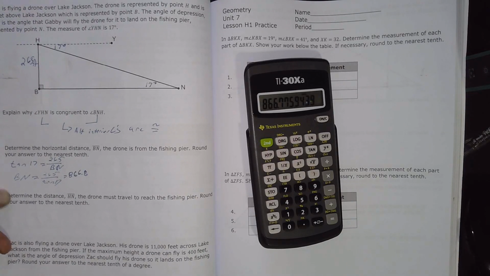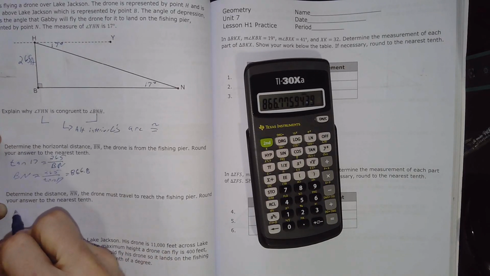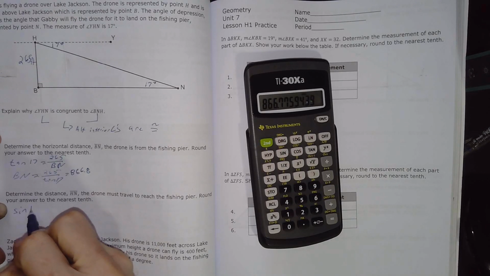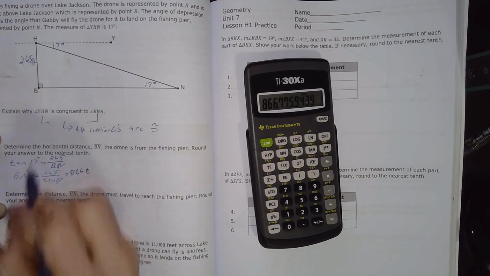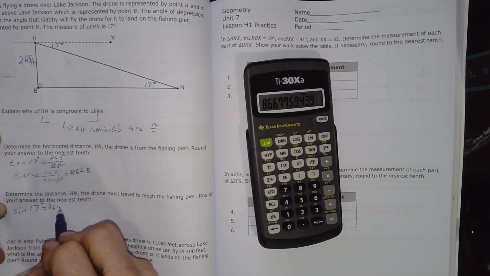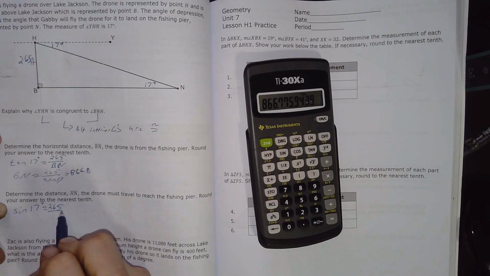Okay. Determine HN as the hypotenuse. Okay, so we'll use the sine for this. The sine of 17 degrees equals 265 over HN.